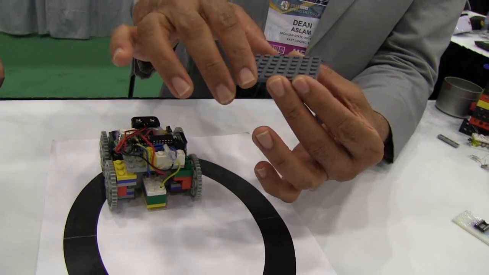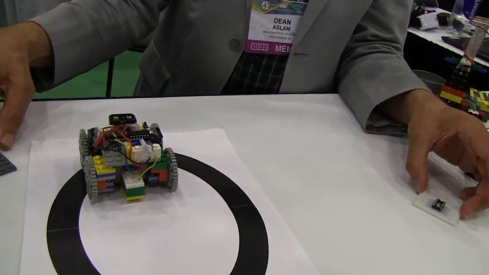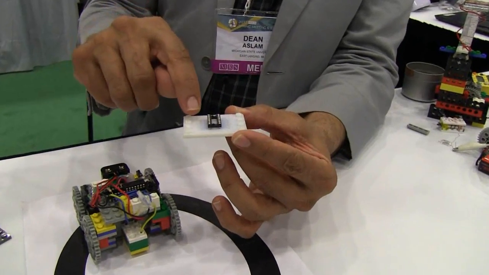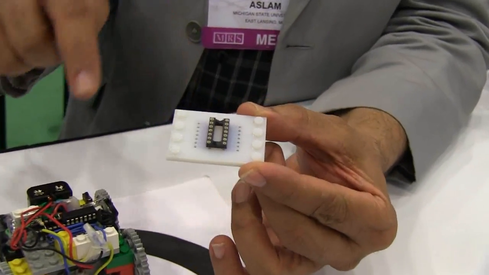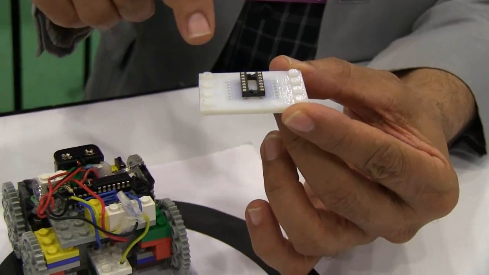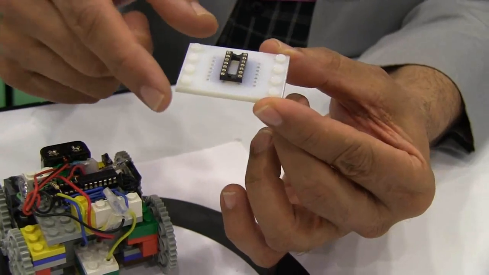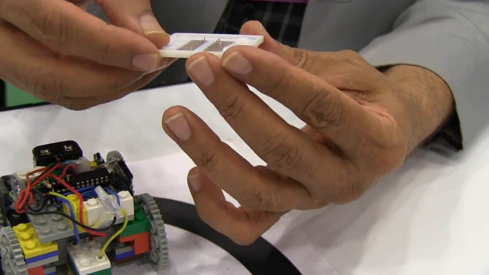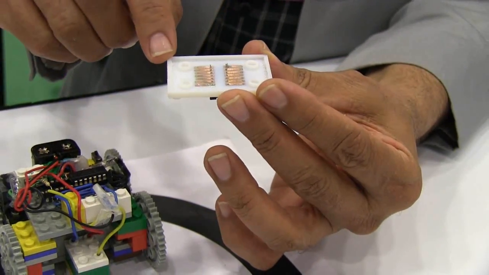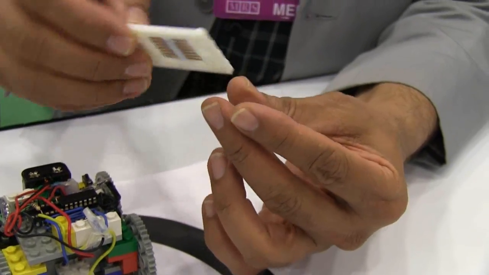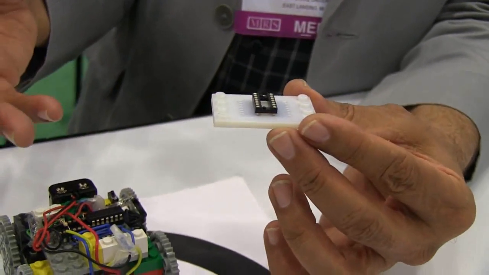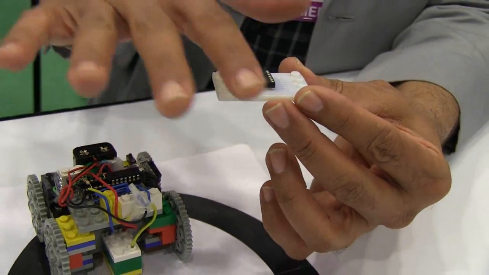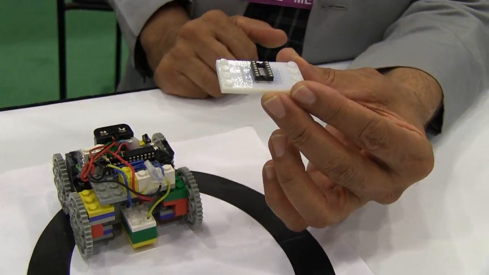But the next generation of this robot will use an inkjet printed plate, which will have holes for mounting the socket where we mount the microcontroller, and there will be other holes for other parts of the circuit. This is inkjet printed, and there is some metal layer that is deposited using microfabrication. So this is for the first time that there is a combination of metal layer and inkjet printing, building a complete circuit board.